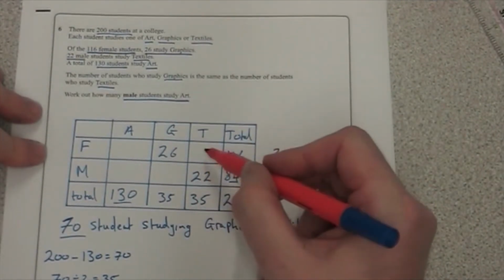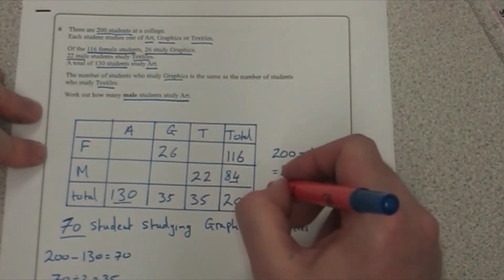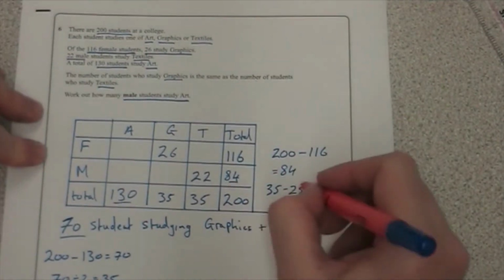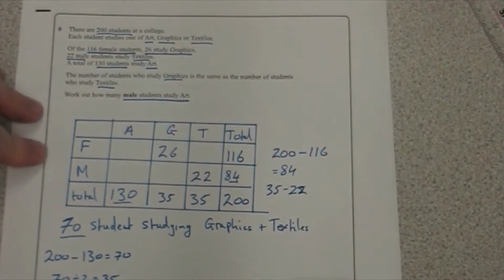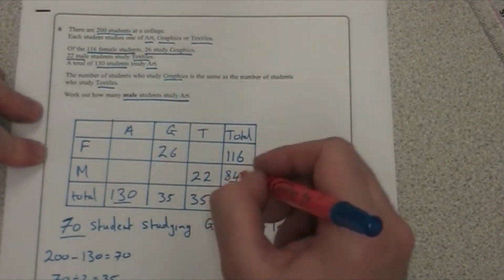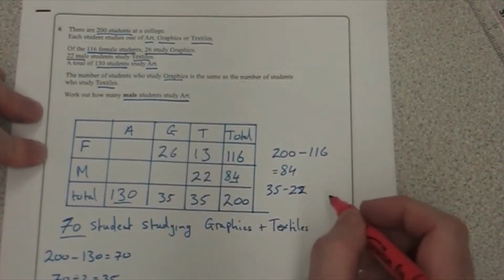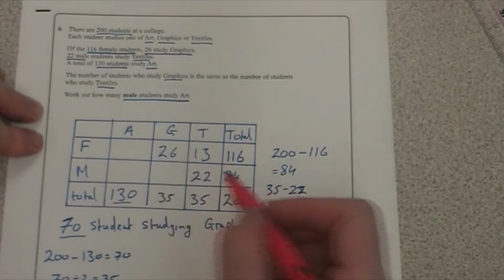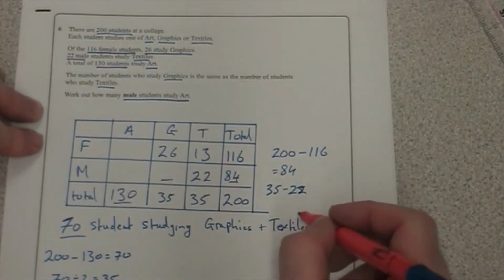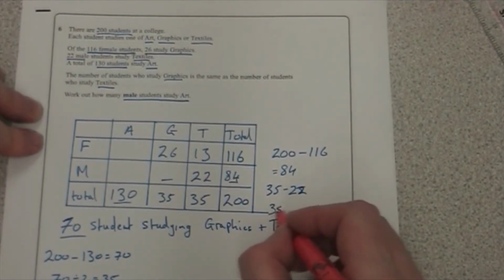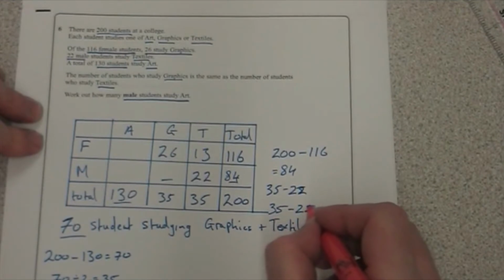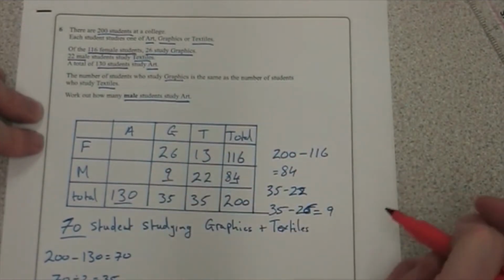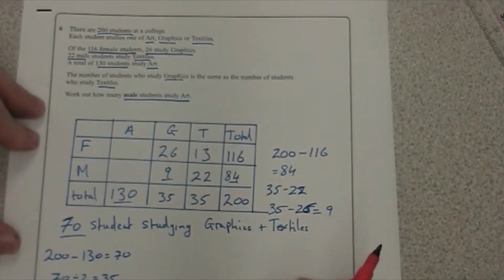Our next piece of information is we can find out how many females study textiles. So to do that, we take away 22 from 35, and that will give us 13. So there are 13 females studying textiles. Next piece of information that we can do is to find how many males do graphics. To do this, we can take 26 away from 35, and that will leave us with 9. So there are 9 males studying graphics.